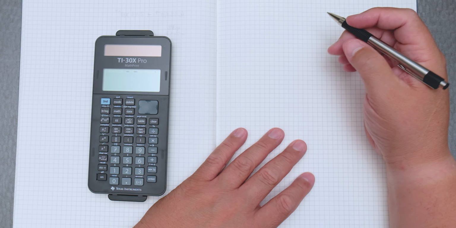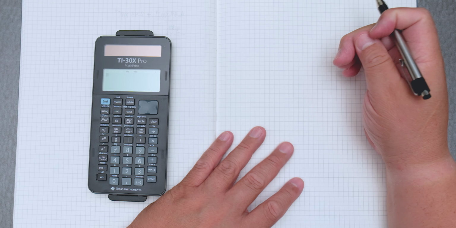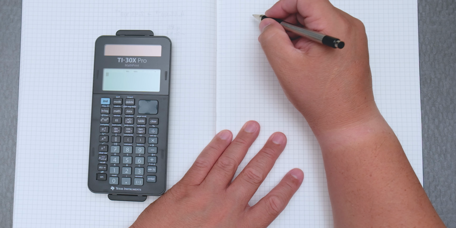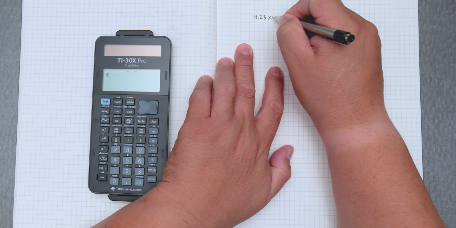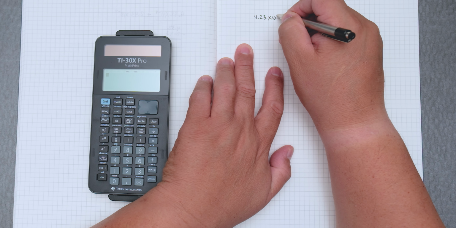So I'm going to add and subtract scientific notation values. Let's say I got 4.23 times 10 to the minus 4 plus 2.43 times 10 to the minus 4, right? Okay, so the idea of adding and subtracting scientific notation is that the exponents need to be the same.